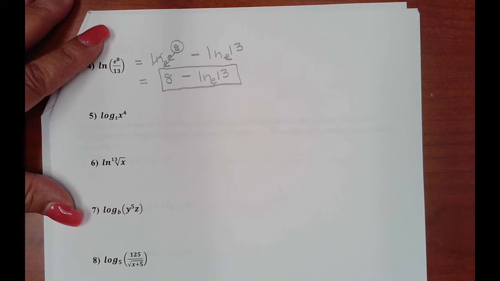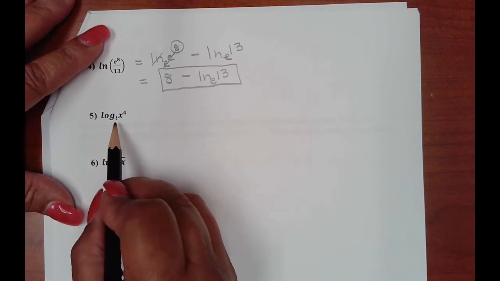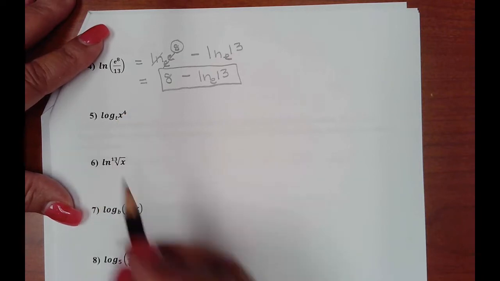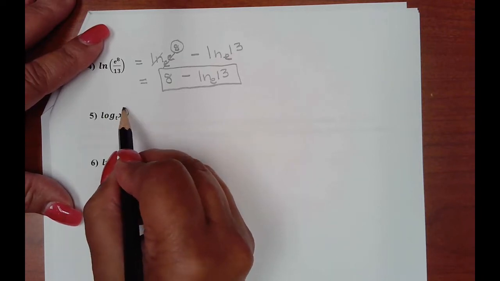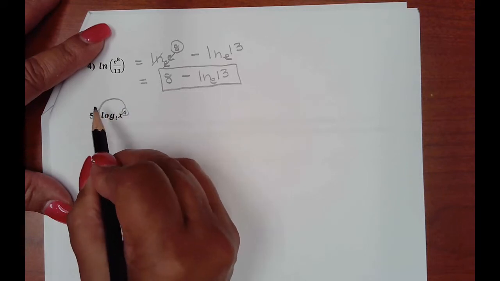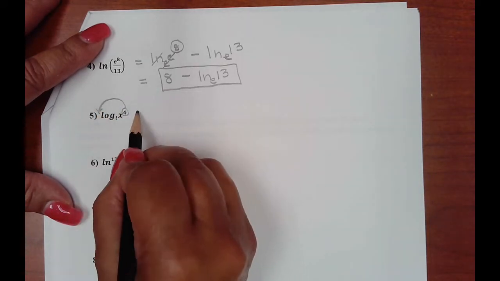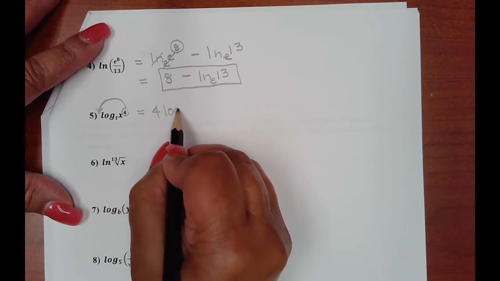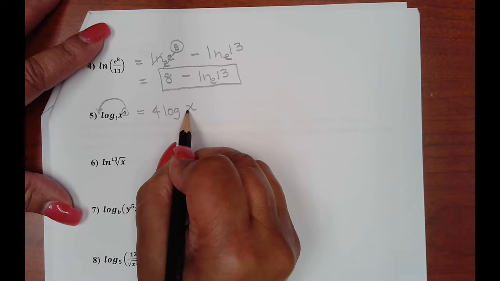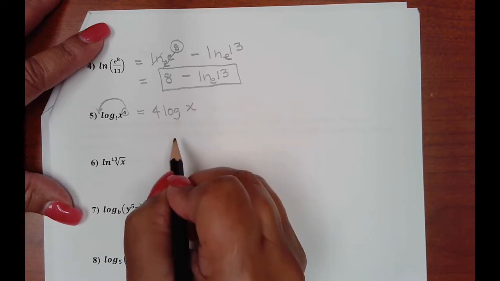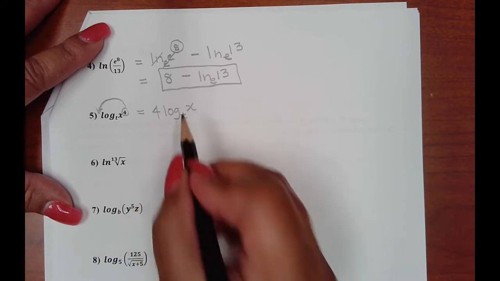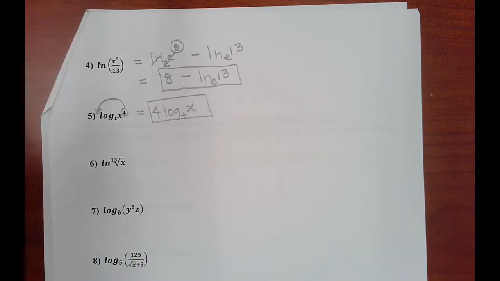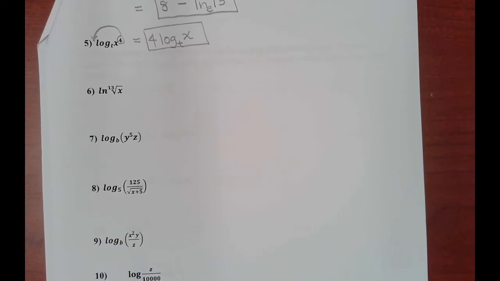Okay, next thing you see is the power property. And the power property, you'll see 3 levels: a base, an argument, and an exponent. That exponent or power comes out right in front of the log, whatever kind of log it is, and becomes the coefficient of the log expression. So now the argument will have a power of 1, same base as the original, and that's as far as you can go there. Moving to number 6.